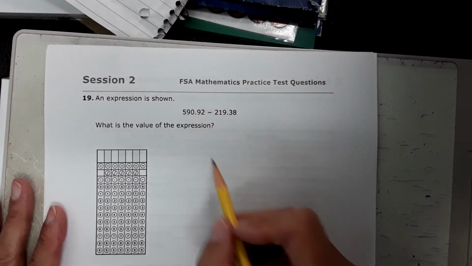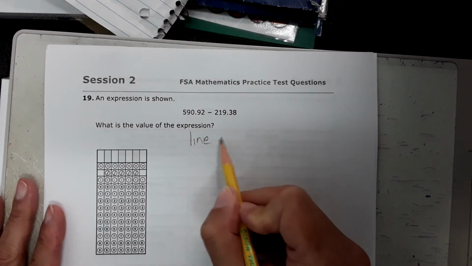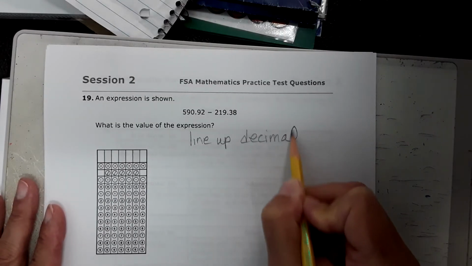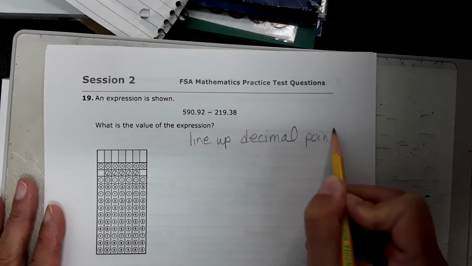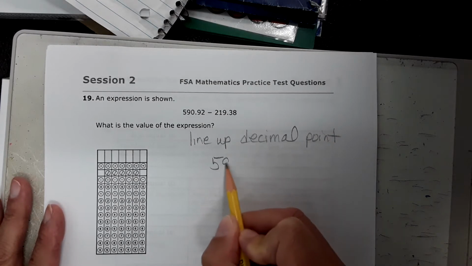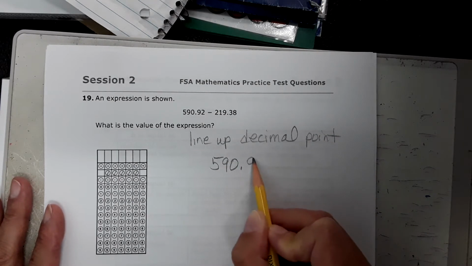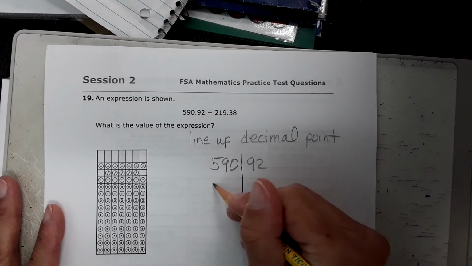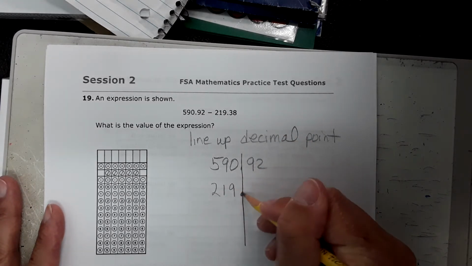All right, we're subtracting decimals. You line up the decimal point when you subtract, and then you're going to add zeros if you need them. They call that annexing zeros. So I'm going to take the first number and line it up. Here's the decimal point, and then I have 219. Here's the decimal point, 38.